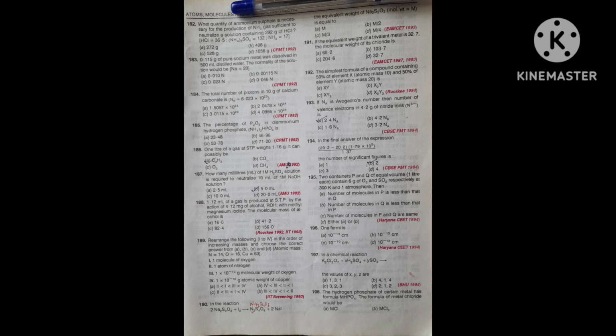So in place of atomic weight you write equivalent weight into valency of M, and 3 into 35.5 is 106.5. The equivalent weight is given, and it is a trivalent metal, hence valency is 3 and equivalent weight is 32.7.